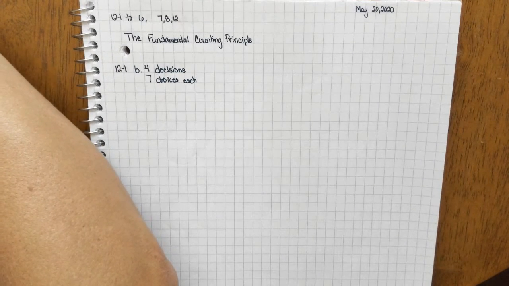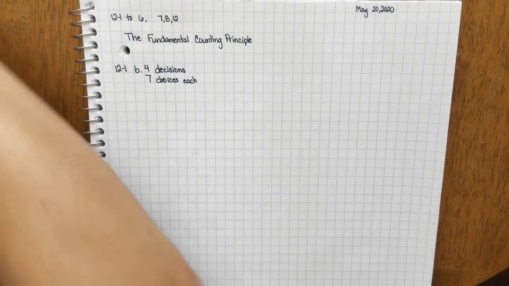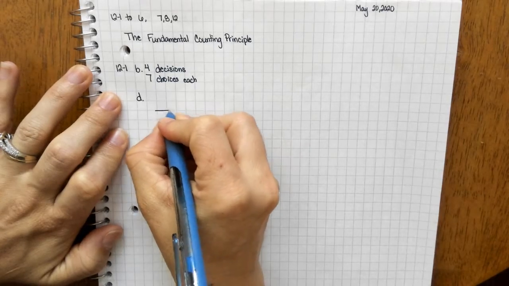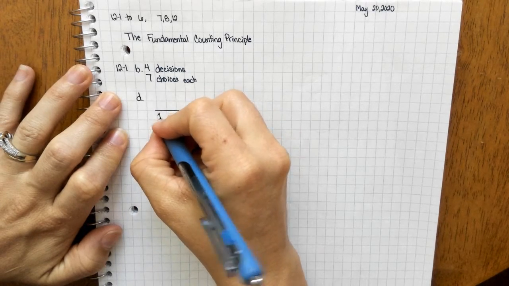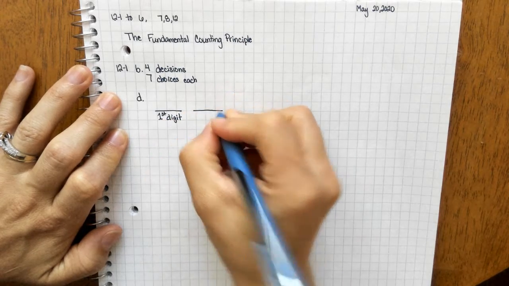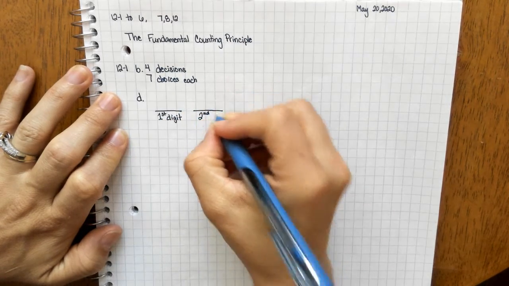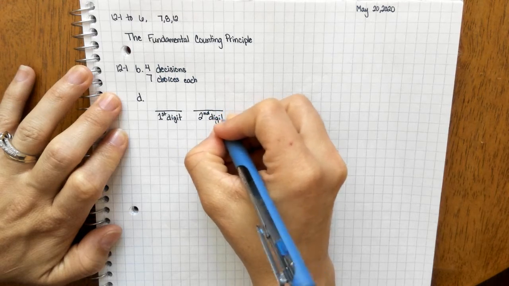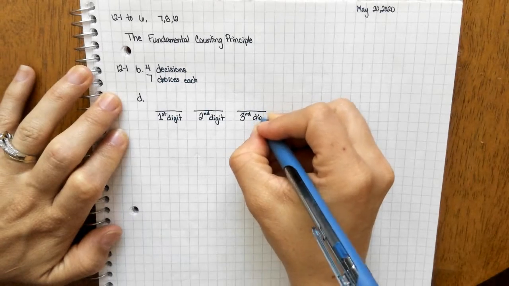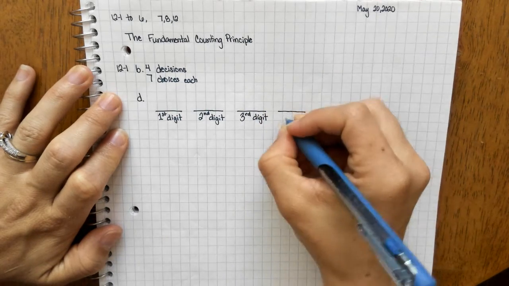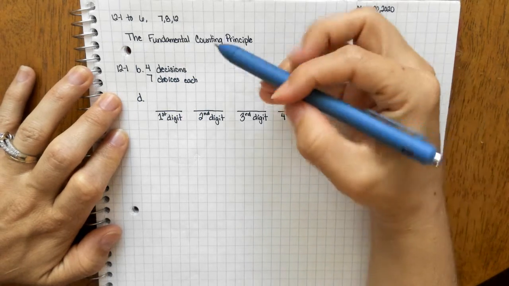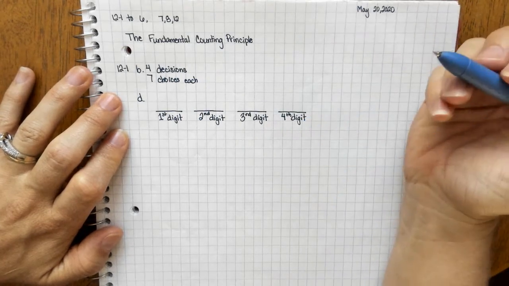So they text each other that they're stuck, and so they make what's called a decision chart. So the first digit, the second digit, third digit, and fourth digit. So there's the 4 decisions that they have to make in this decision chart.